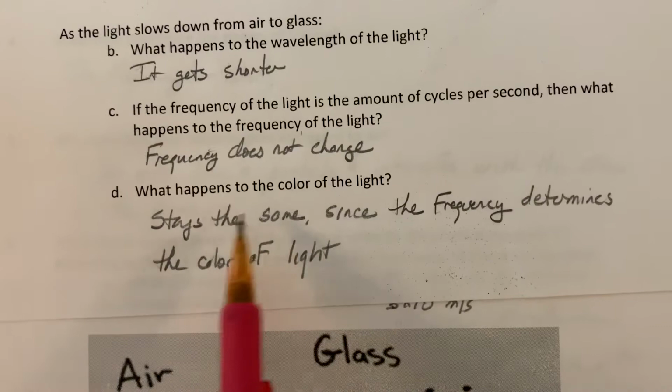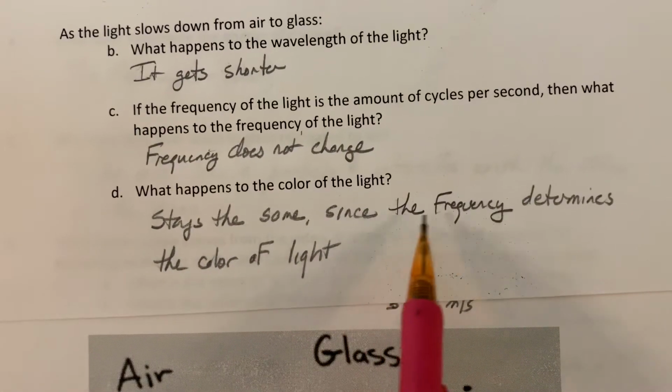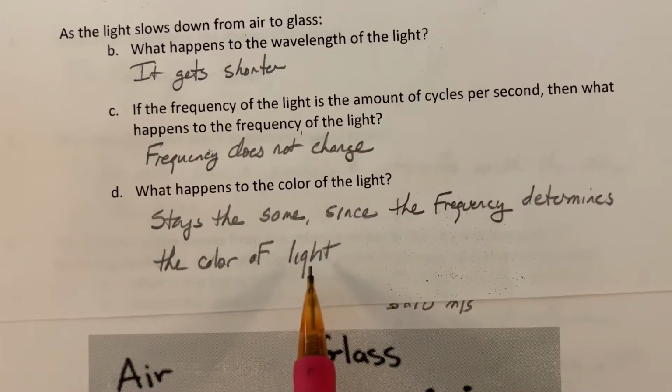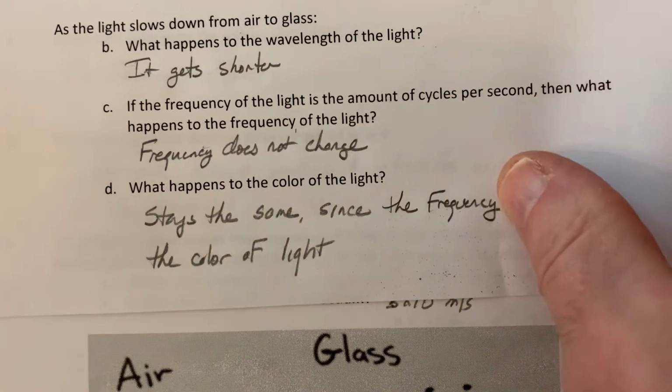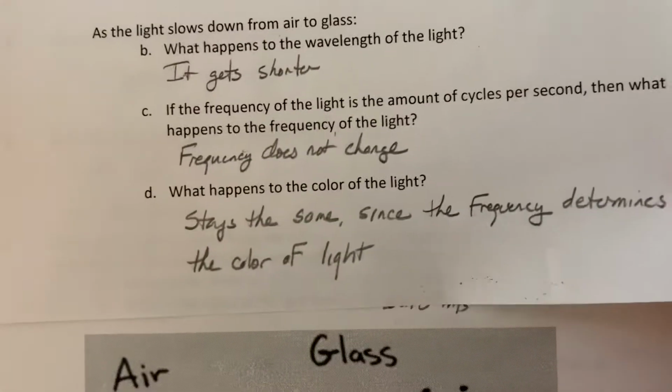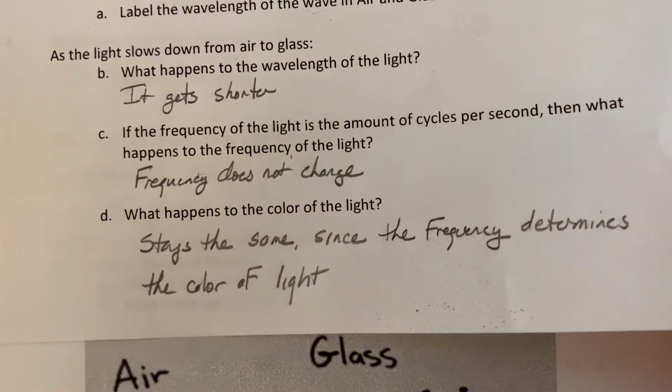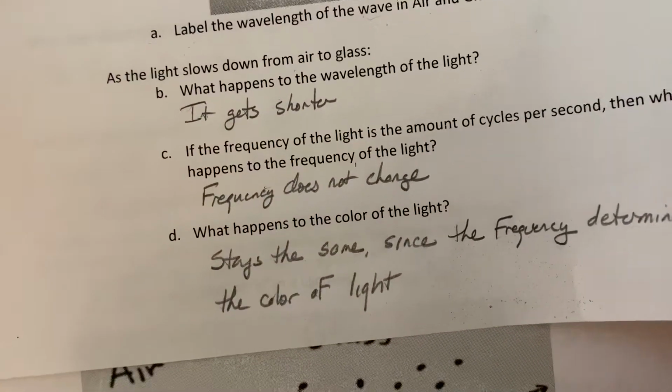What happens to the color of the light? It stays the same since the frequency determines the color of the light. Frequency does not change as you go from one material to the other, unless there's a Doppler shift. And we'll talk about that a little bit later on because you can have a Doppler shift with light.